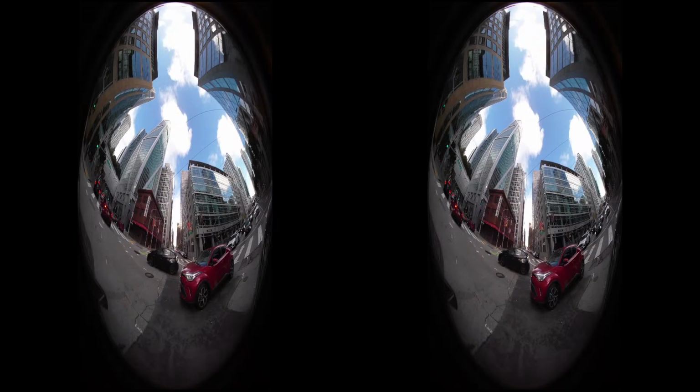I just stuck it out the car window. I was a passenger. It's like one of the first things I shot with it. I just got it on Saturday. And I used Ren depth to convert it. Ren, R-E-N. Ren depth. I think you've shared that with us before. Yes.